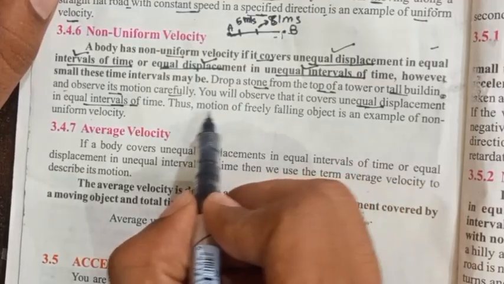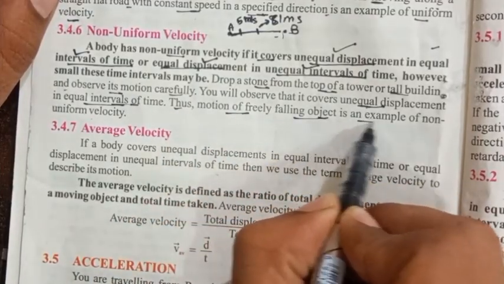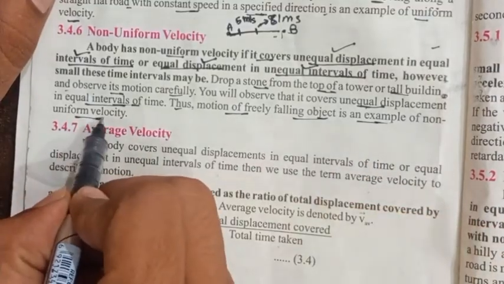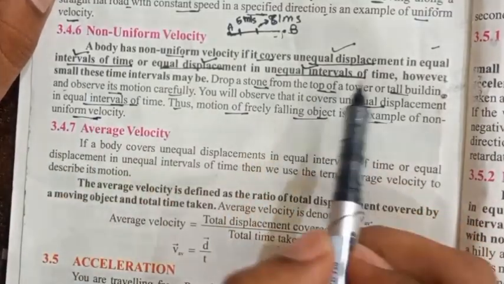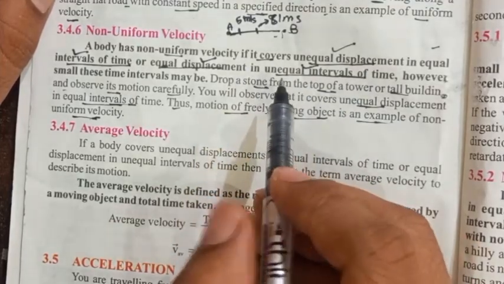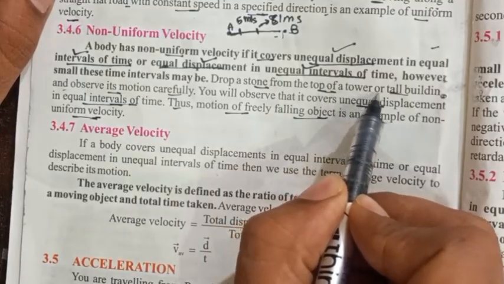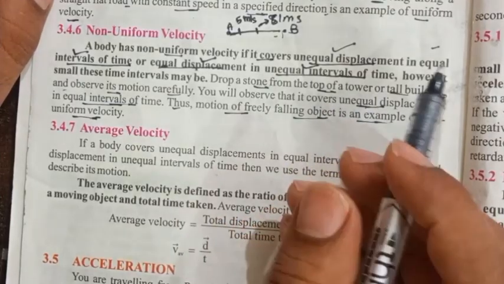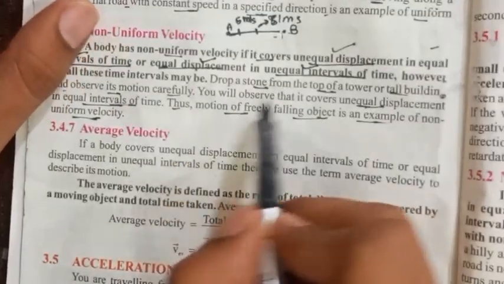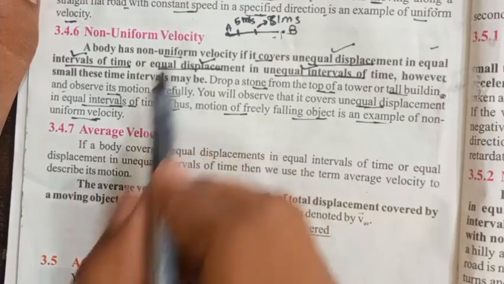Thus the motion of freely falling objects is an example of non-uniform velocity. This means the velocity of the body is changing continuously after short intervals of time. So when you throw a stone from a height, its velocity changes after intervals of time. So this is non-uniform velocity.